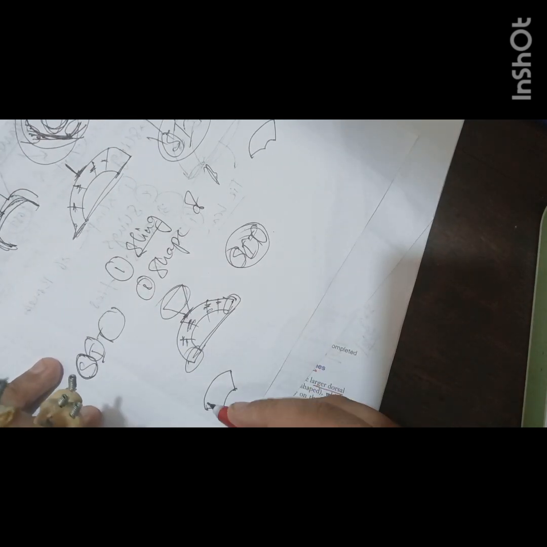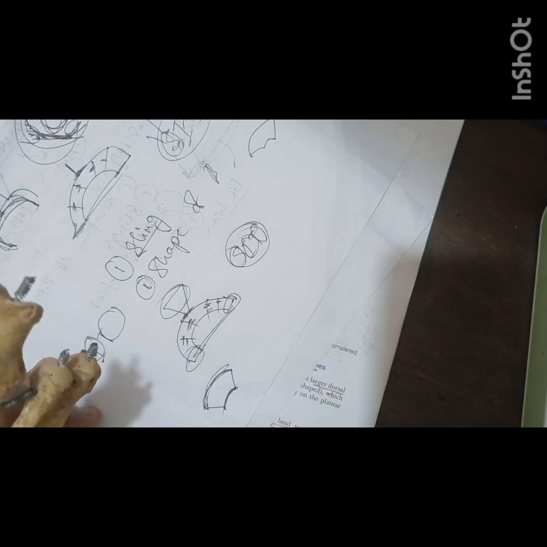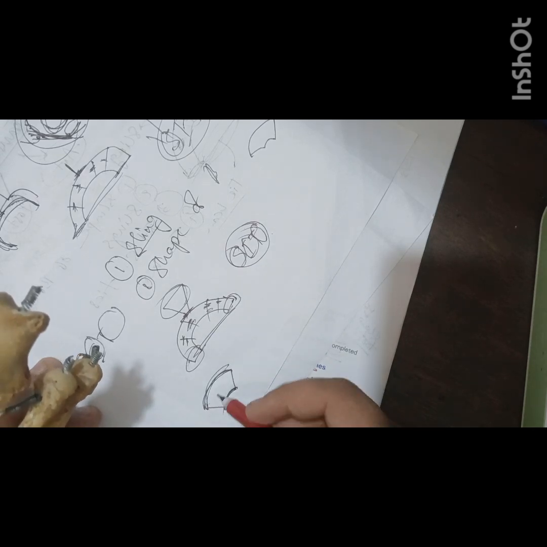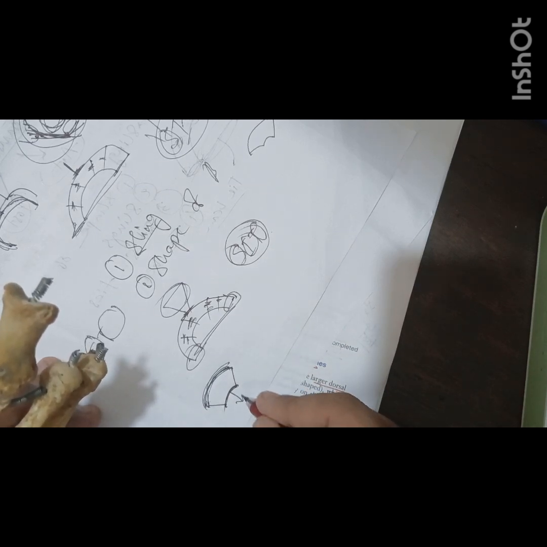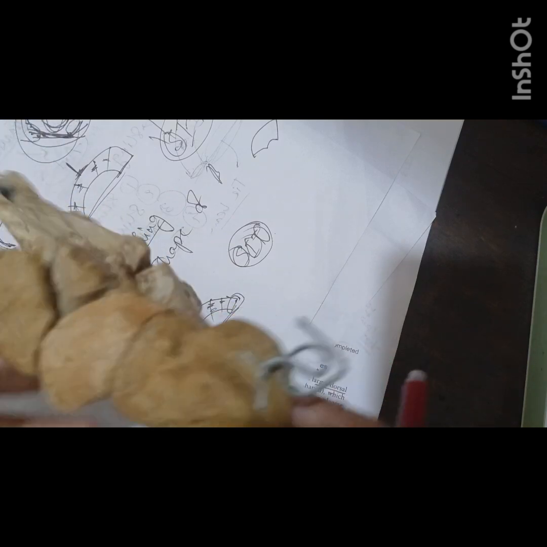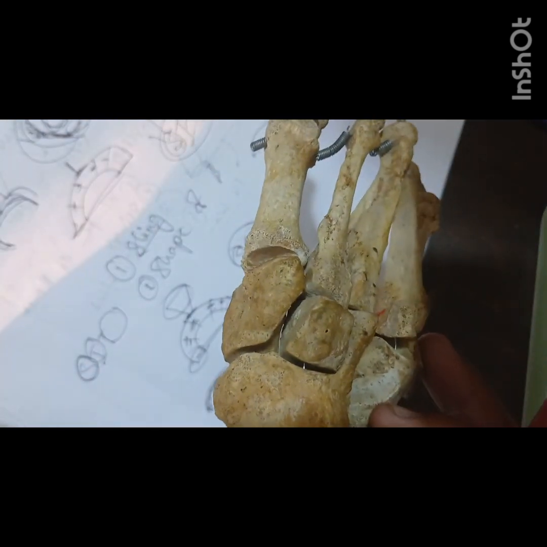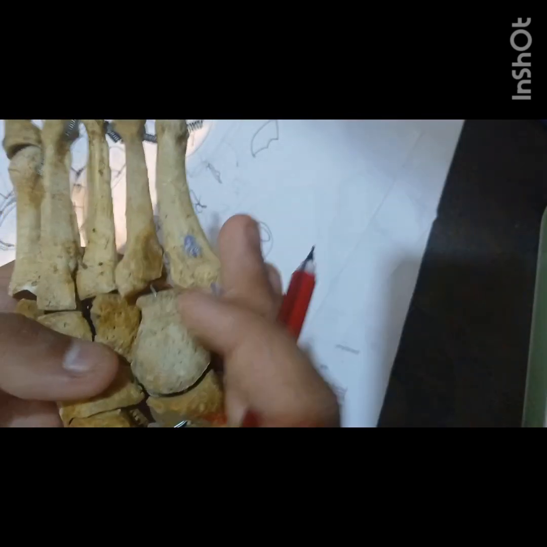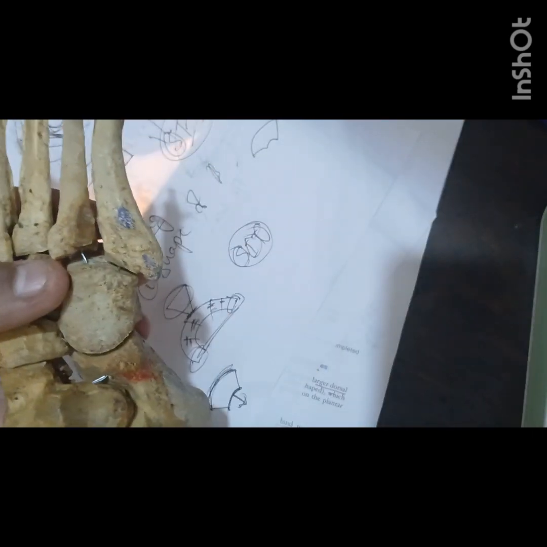The dorsal surface is more extensive compared to the plantar surface, hence it forms a downward concavity of the plantar surface. This is one factor. Number 2, the slings. Medially, the tibialis anterior acts as a sling. Laterally, the peroneus tertius and the peroneus brevis act as a sling.